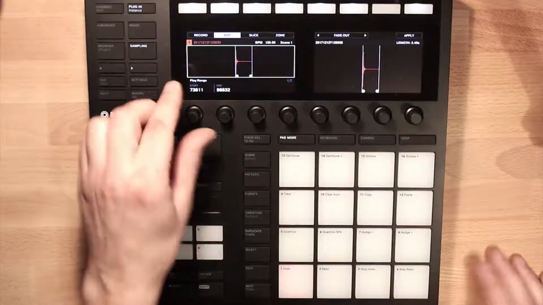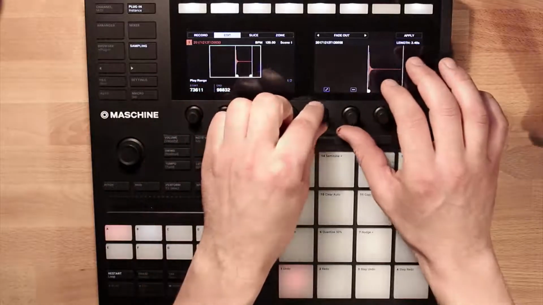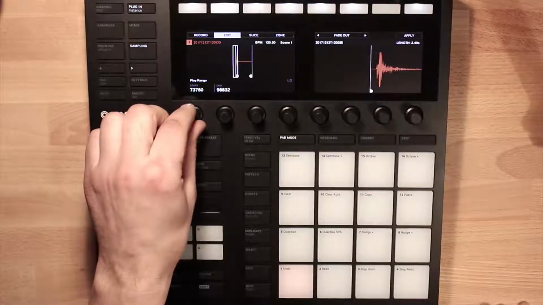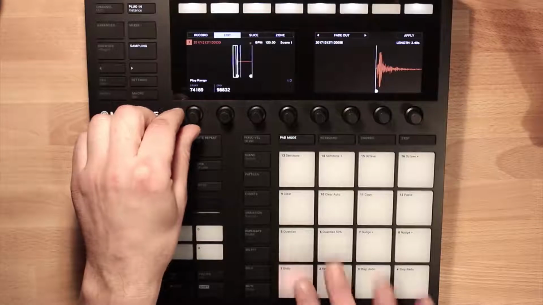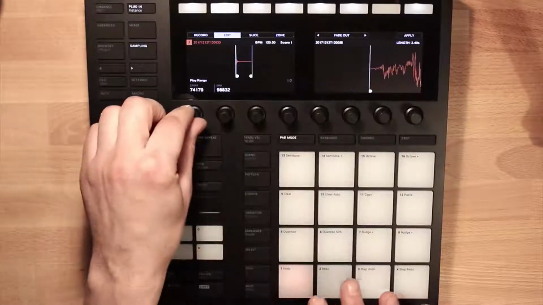So we can actually use the zoom ins here as well. So I'm going to play range. It's exactly at the start of the sample.